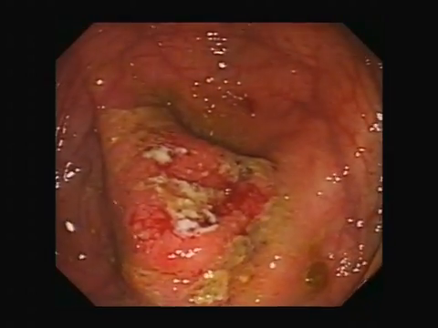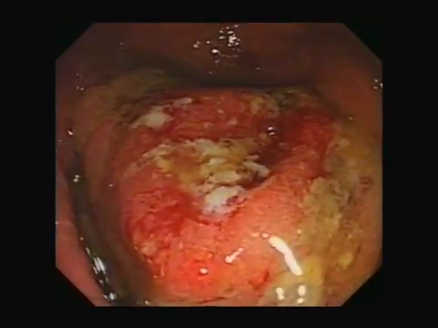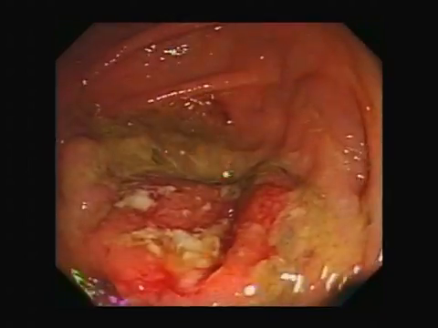Appendicitis can be obvious like this, but the abscess can be at the appendix tip, so the opening may look normal.